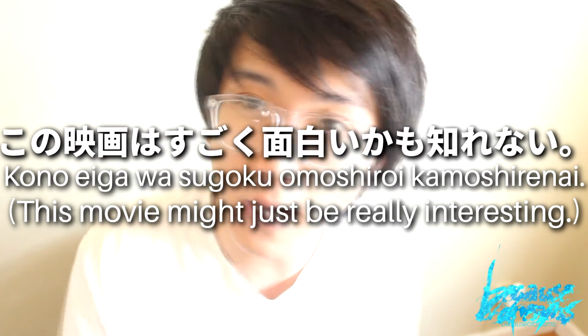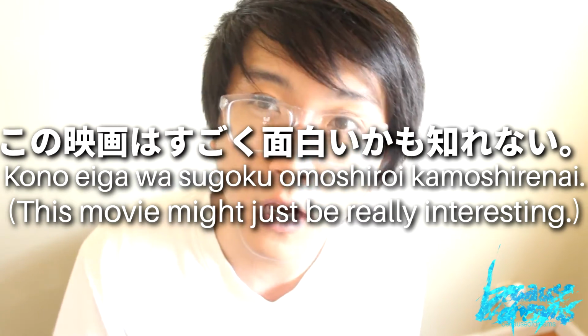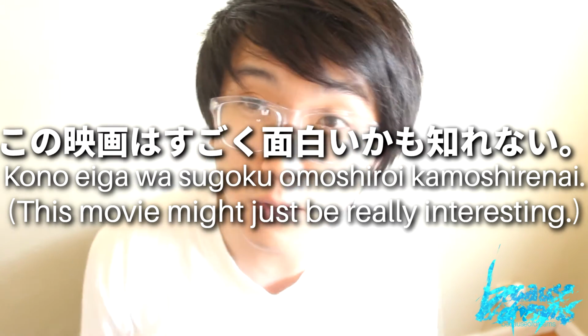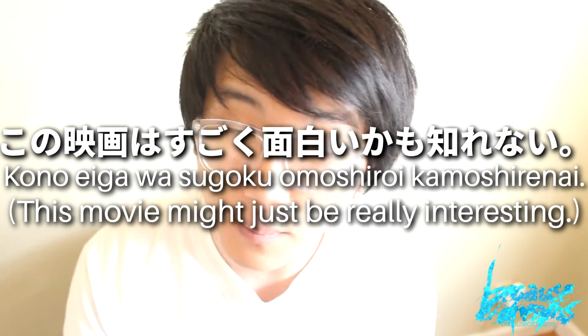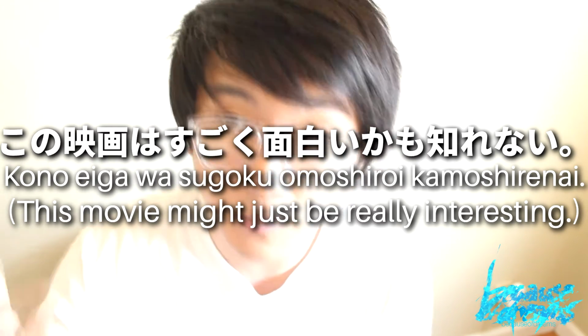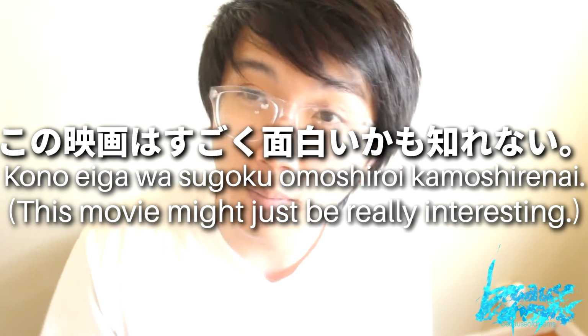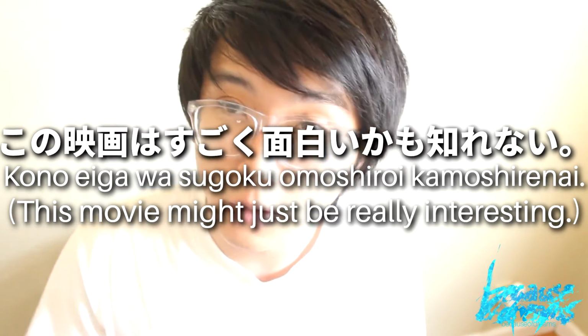And our adjective that we have here, omoshiroi, it's an e adjective, and that is in its plain form. Omoshiroi is just the base form of the adjective, really, so it's automatically plain there. So we can modify it with kamoshirenai, and that is going to translate to may be interesting, might be interesting, possibly interesting. Combine that with the rest of the sentence. This movie might be really interesting. この映画はすごく面白いかもしれない.